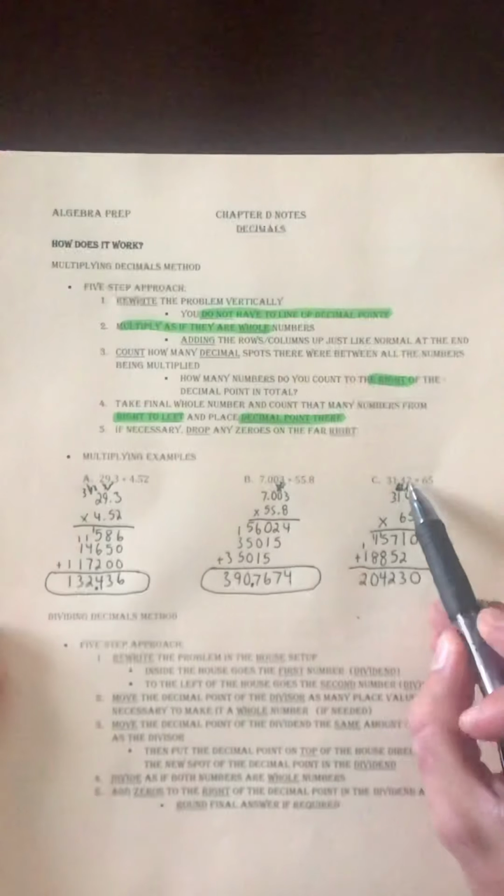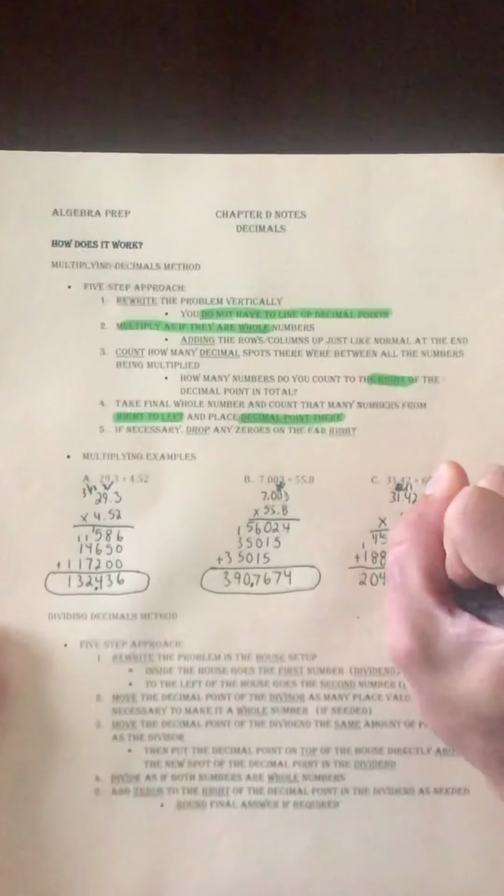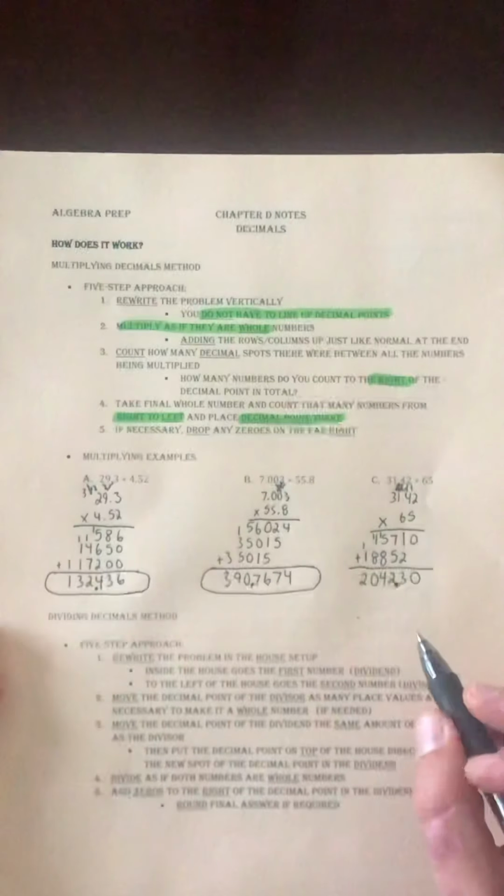So now I need to count the amount of total decimal places, which is 1, 2 from the original number. So start on the far right, count 2 places to the left, so 1, 2. So my decimal point goes here. Now remember, on step 5, it says to drop any zeros that are on the far right. So if they're on the right side of the decimal and they're the very last number, we can drop them off. Well, I notice this one has a 0 right here. So my final answer isn't 2042.30. It is actually 2042.3. That is the simplest form of that number.